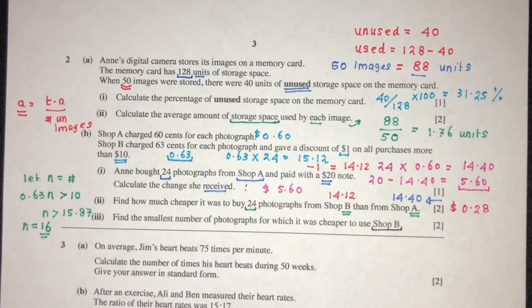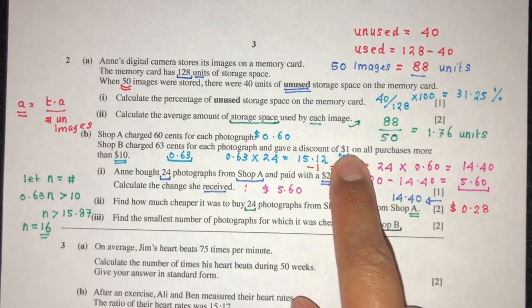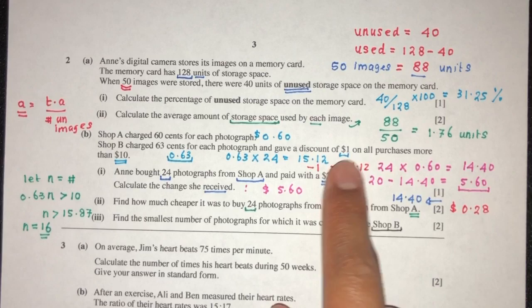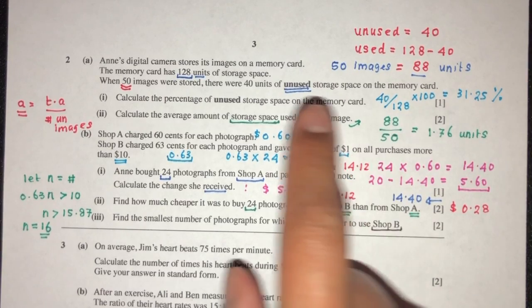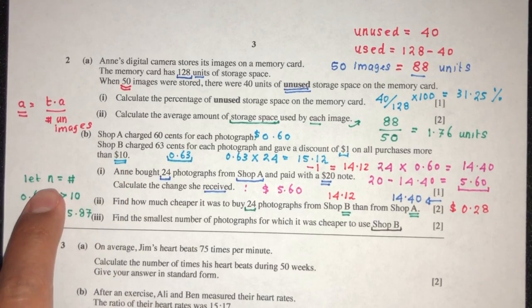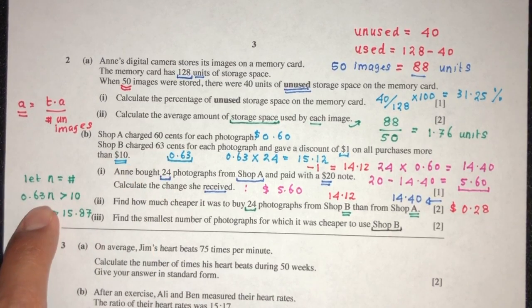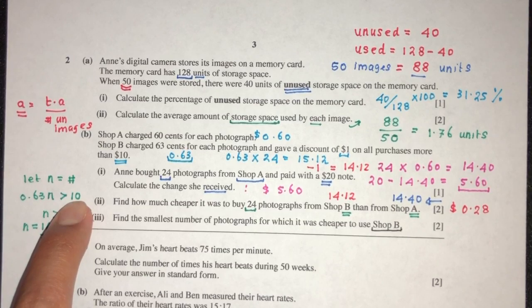Because here, from what we understand, it will be cheaper in this case to buy from shop B whenever we benefit from the $1 discount, right? And we understand that to benefit from this $1 discount, we have to buy more than $10. So first, let's assume the number of photographs we are buying will be N. We don't know the exact amount first. Let's call it N. Now we know each one will cost 63 cents times N. It has to be more than $10 for you to benefit from the discount.